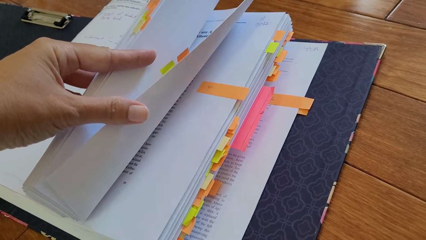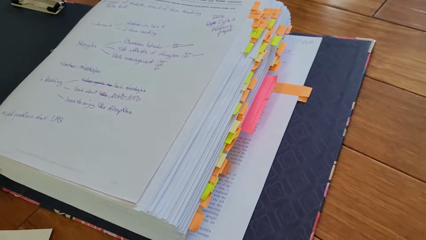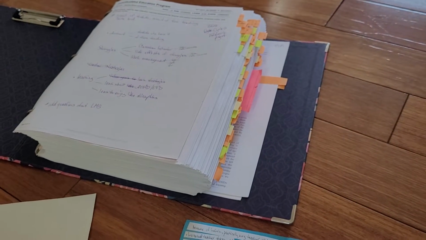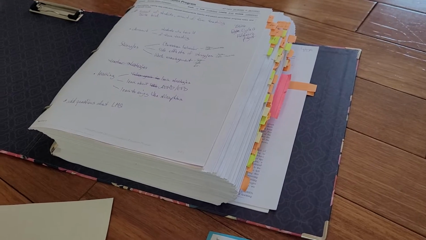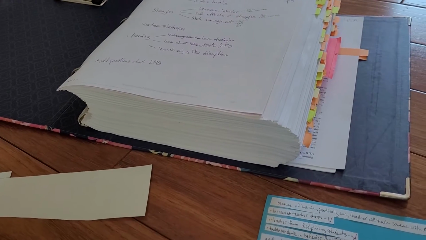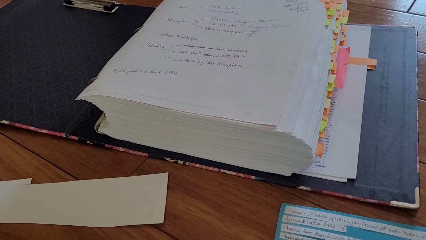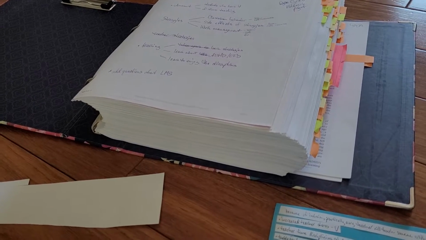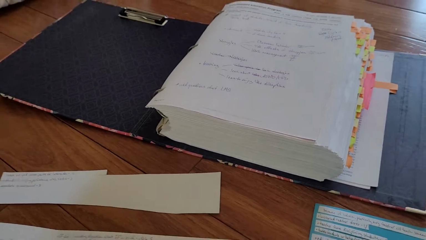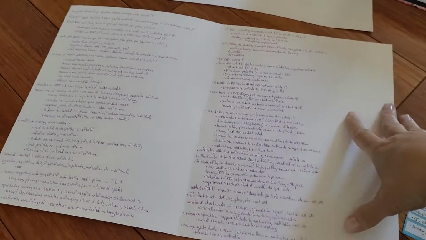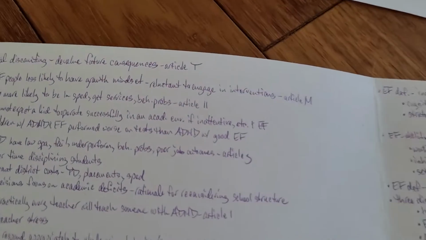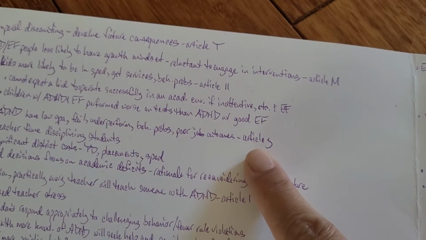But I decided that it wasn't worth my time to go back through because these were all in some sort of order. So I just left them. But I went through and I reread every single article in here. And I highlighted and I pulled out the important information that I would want in my lit review. And I wrote down those things on this giant piece of paper. And I even wrote down what article it came from.